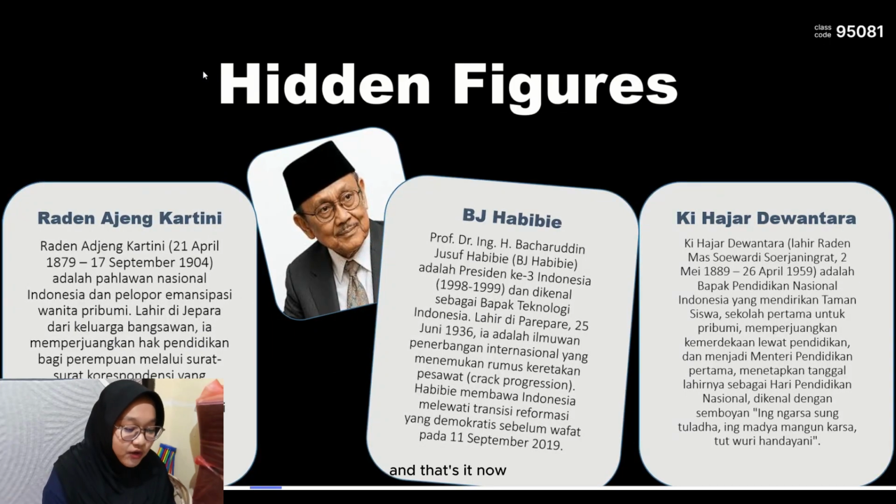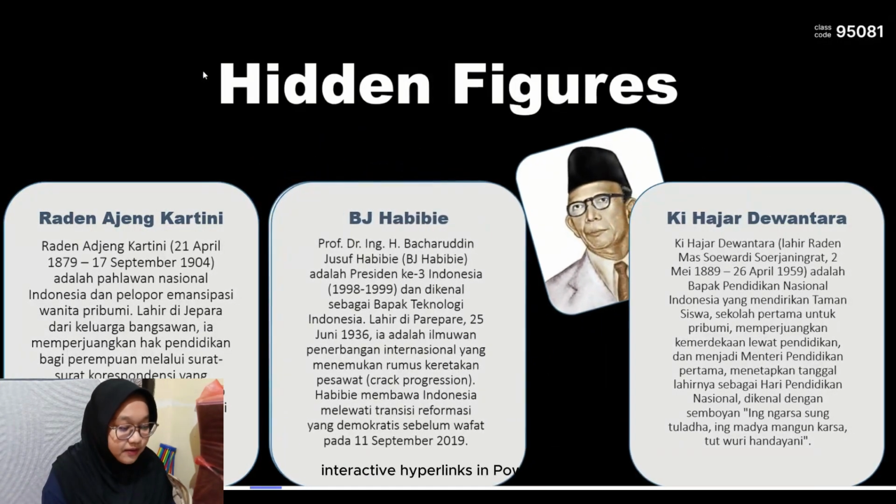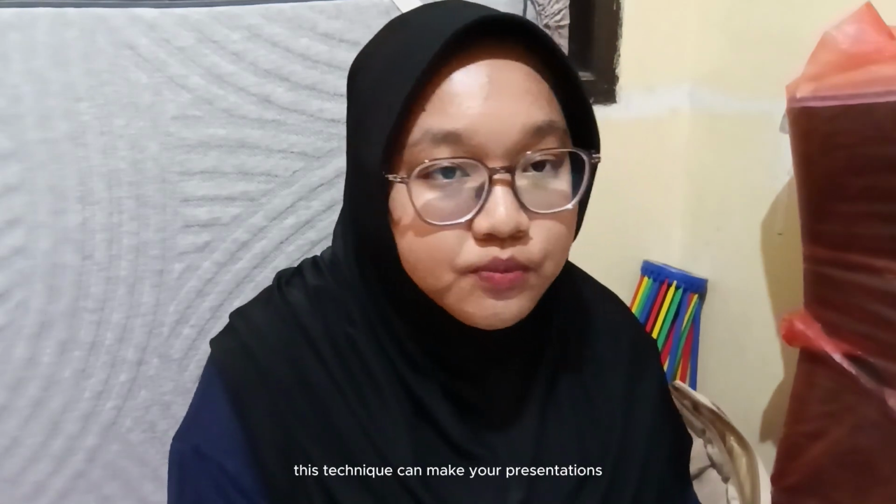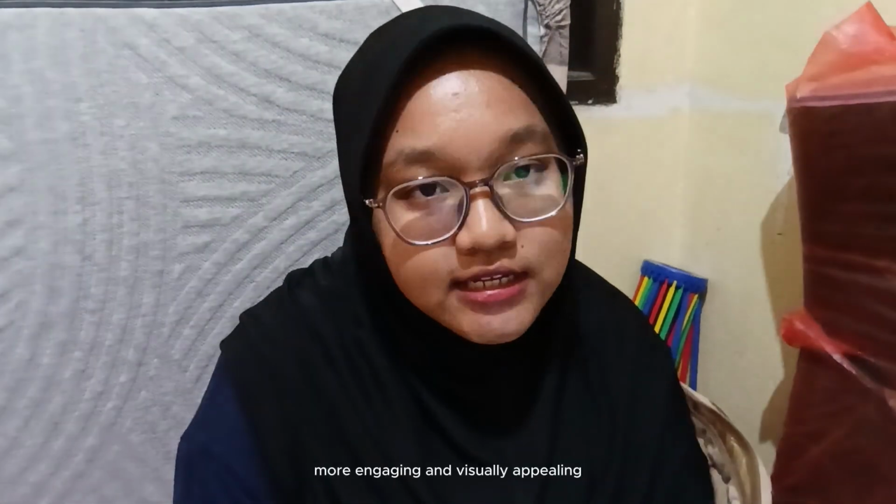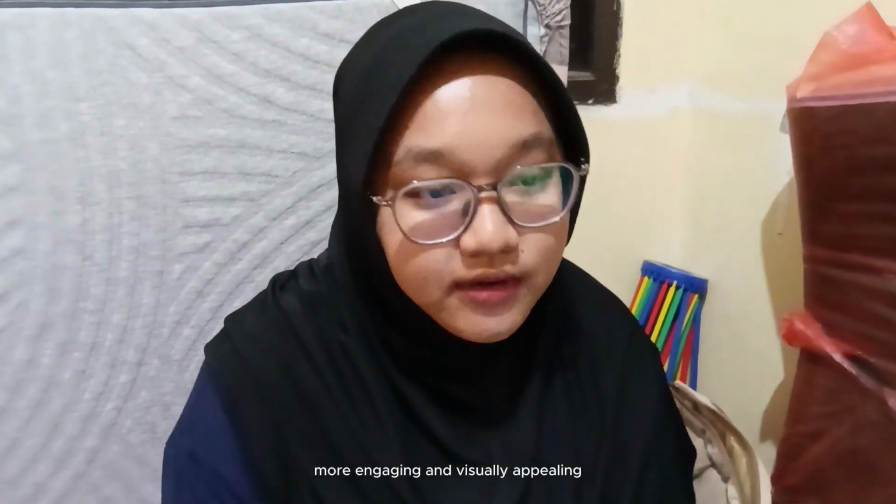And that's it. Now you have successfully created interactive hyperlinks in PowerPoint using Morph Transition. This technique can make your presentations more engaging and visually appealing.